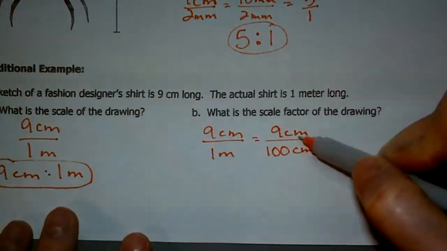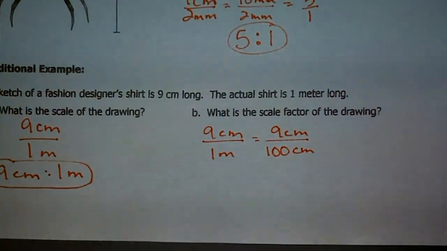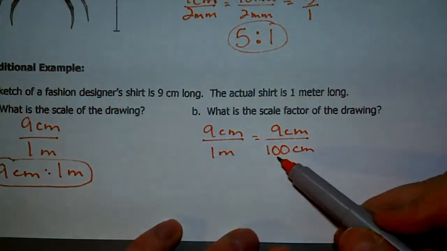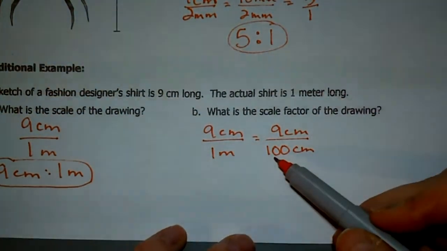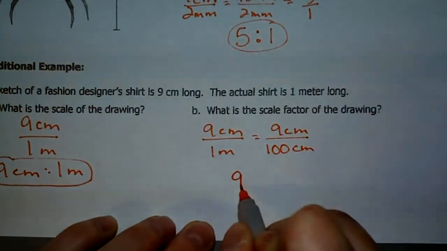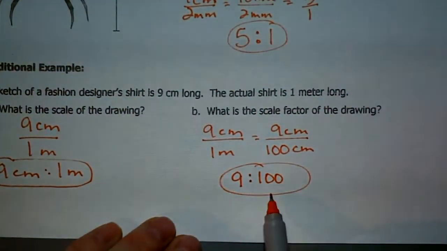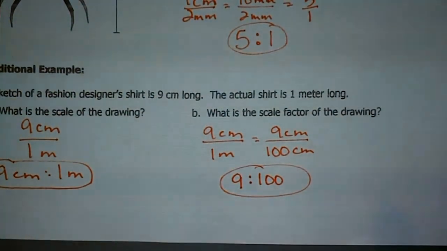So do you see how I have centimeters and centimeters now? That's awesome. Is there a number that goes into 9 and 100 to simplify this thing? Nope. So when I write my scale, I'm going to write 9 colon 100, meaning the scale is 9 to 100. I can drop the units because they're the same.